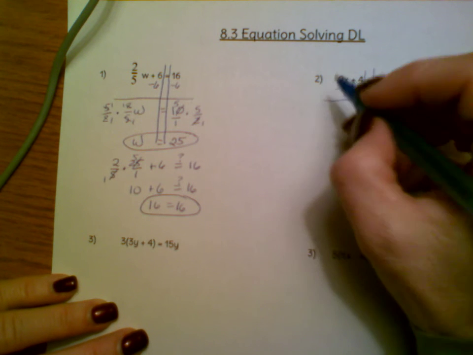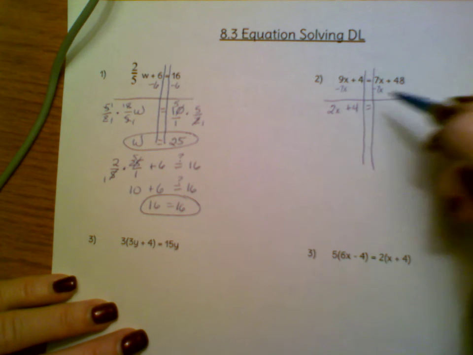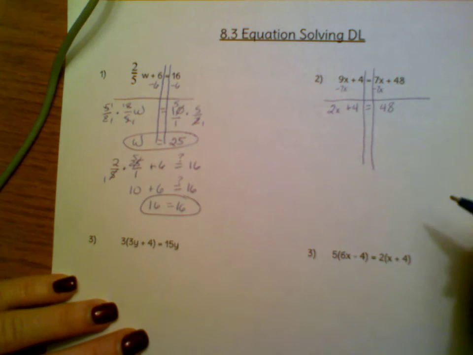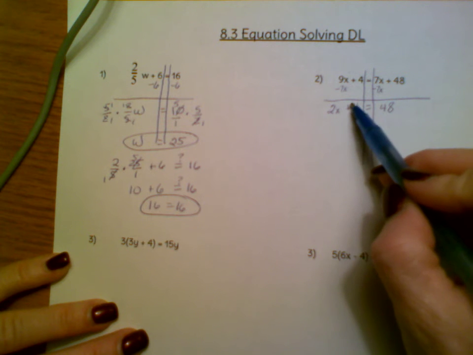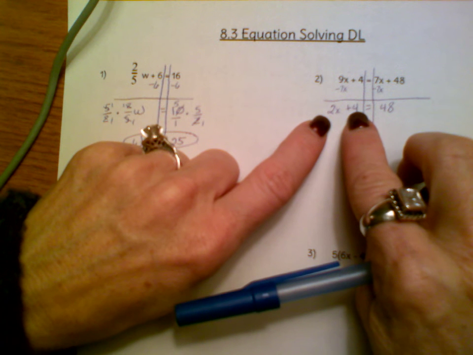So 9 minus 7 gives me 2x. The plus 4 comes down. Equals comes down the middle. This would make 0, so I just have 48 over here. Now all my x's are just on the left side of the equals. So I need to get rid of these two numbers to isolate my variable.